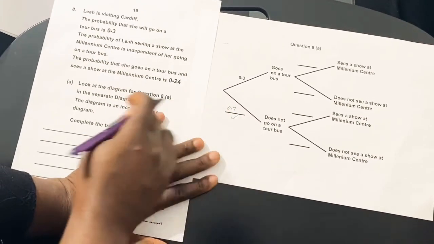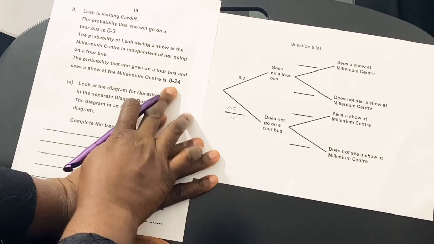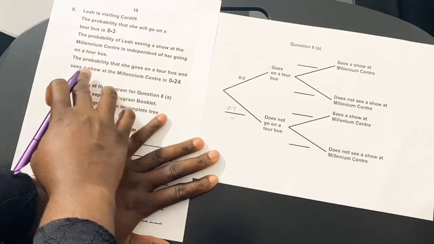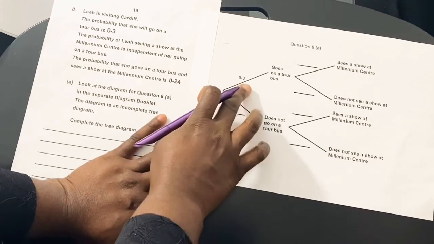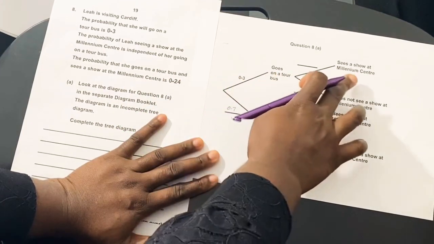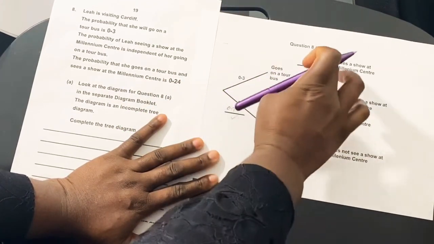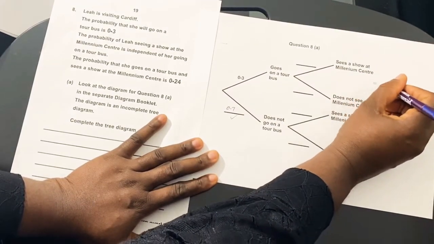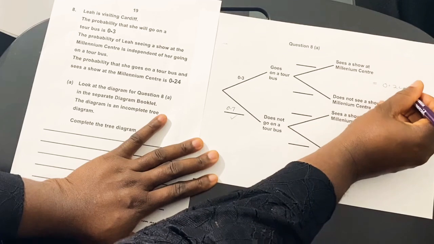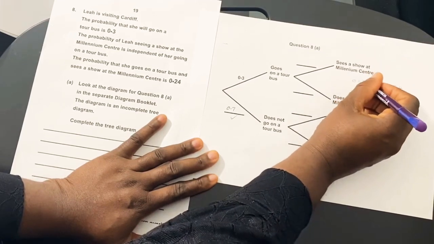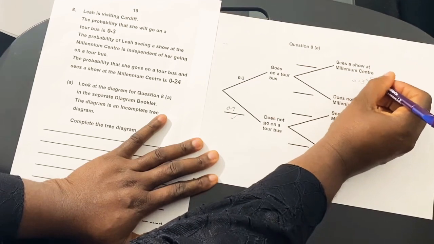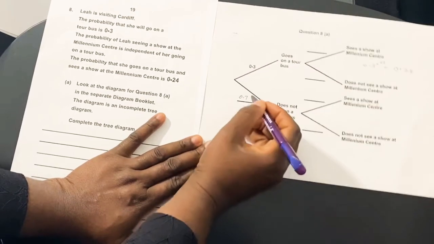Here it says the probability that she goes on a tour bus and sees a show, so this and this is equal to 0.24. Okay, so 0.3 times whatever that is is equal to 0.24. Let's call that x, okay?